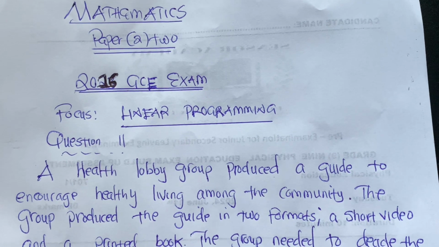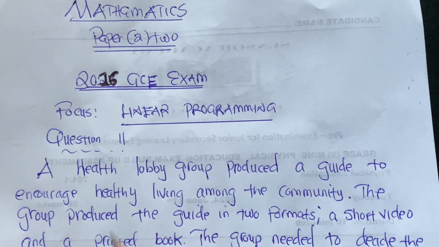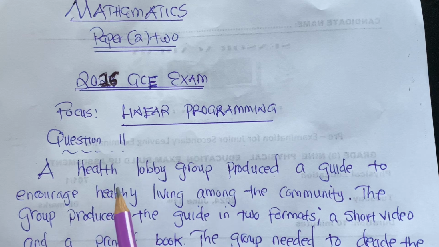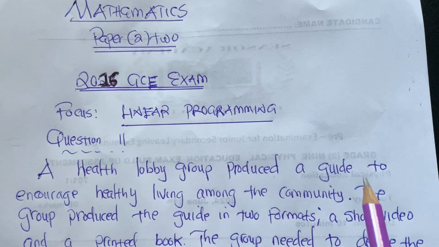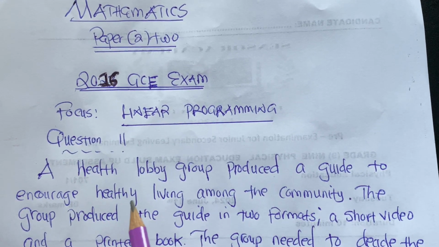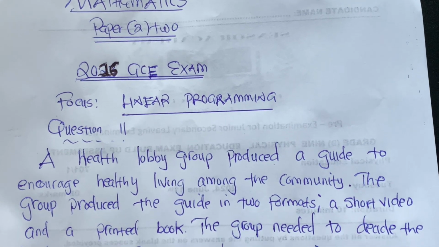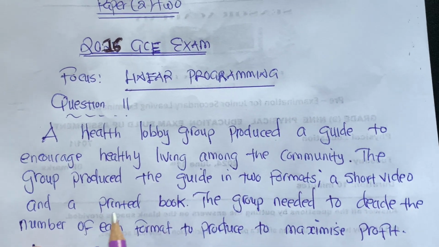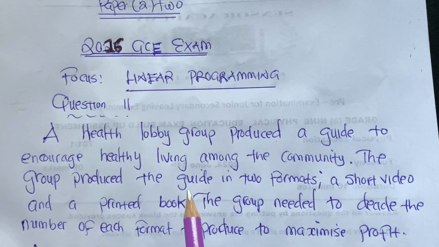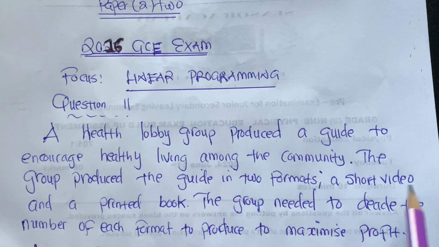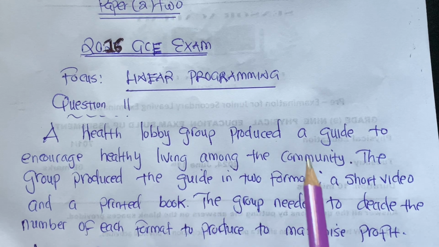So this was question 11, and it says a health lobby group produced a guide to encourage healthy living among the local community. The group produced the guide in two formats: a short video and a printed book.